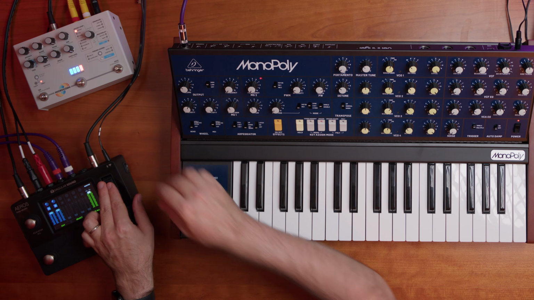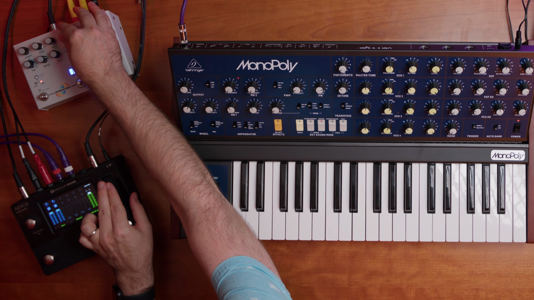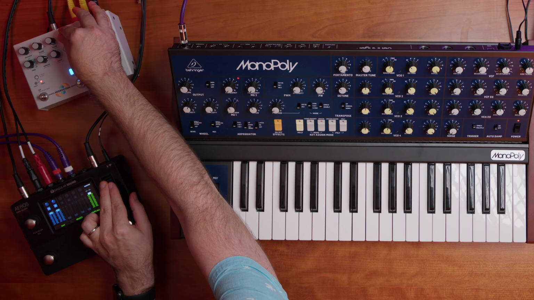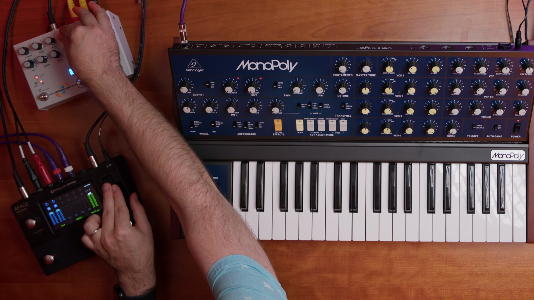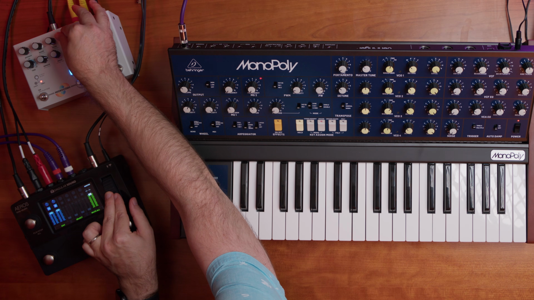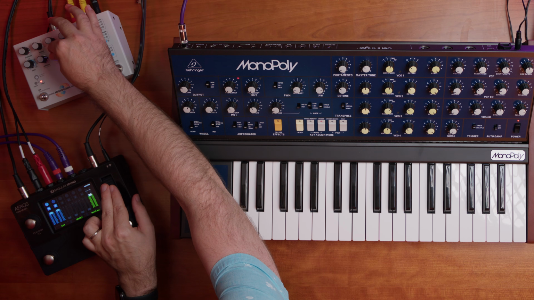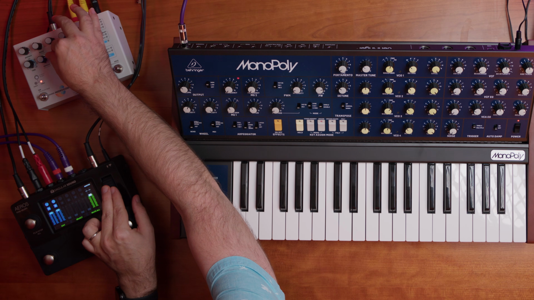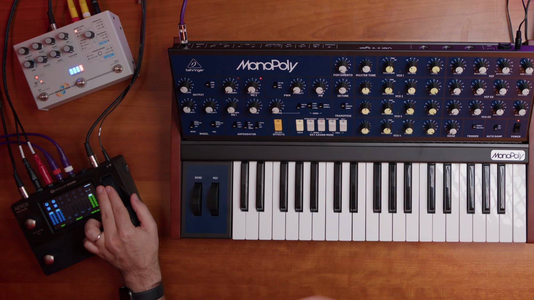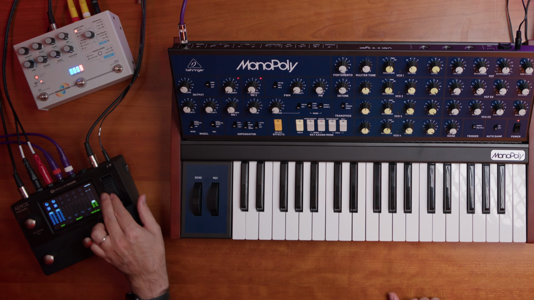So I can just slowly start fading this out and then bring in more Microcosm. Bring up the reverb of the Microcosm as well. By the way, it's all space. There we go. That's the gist.